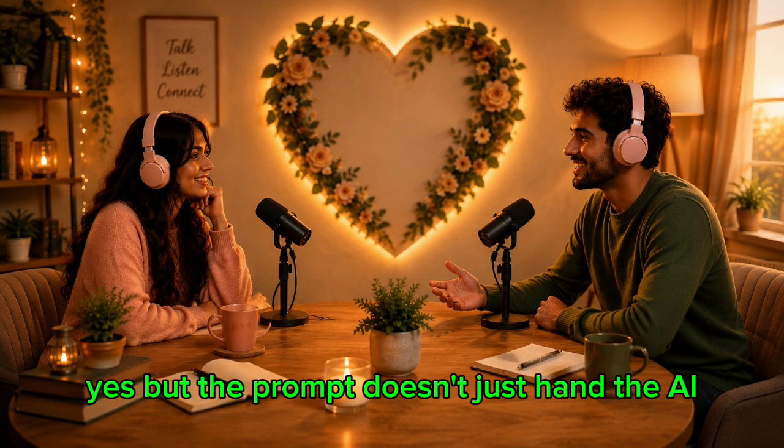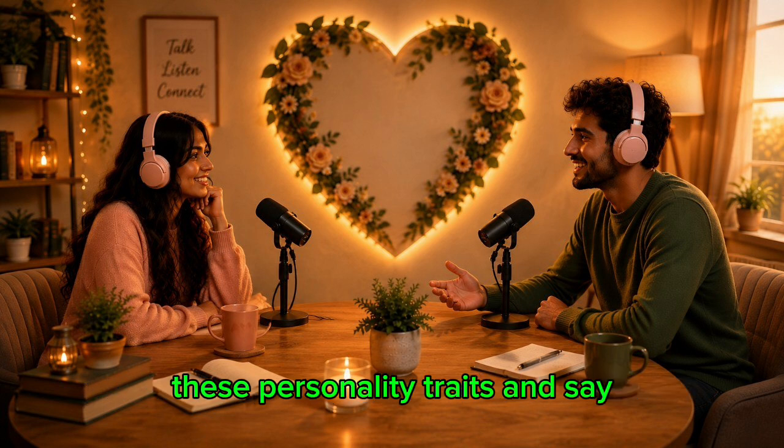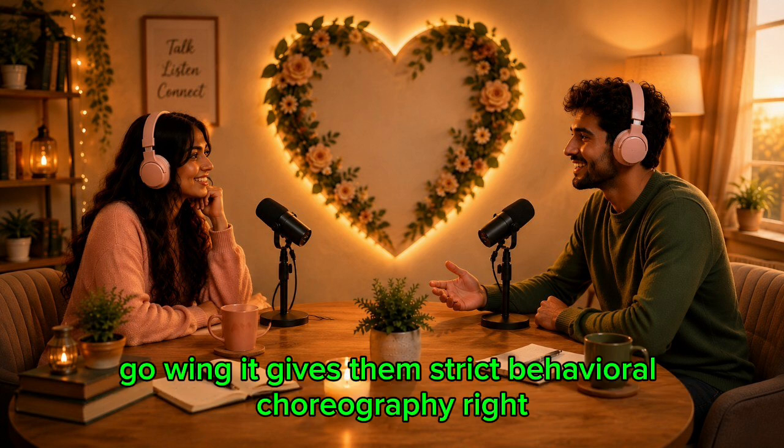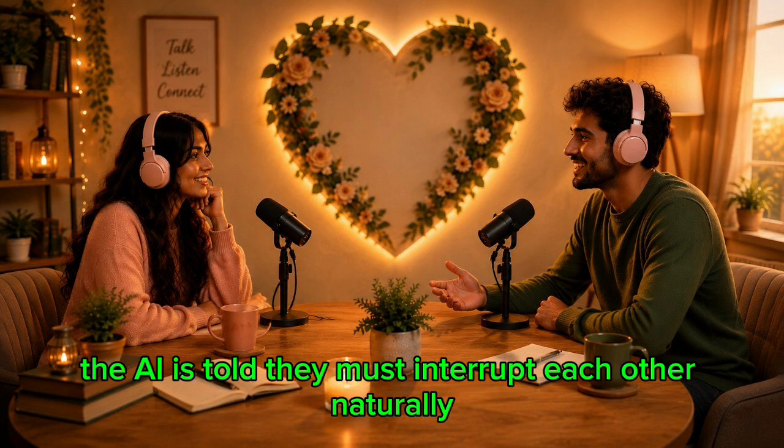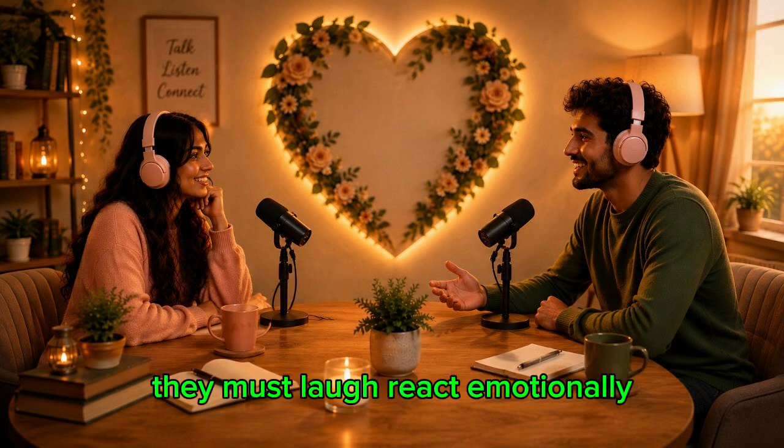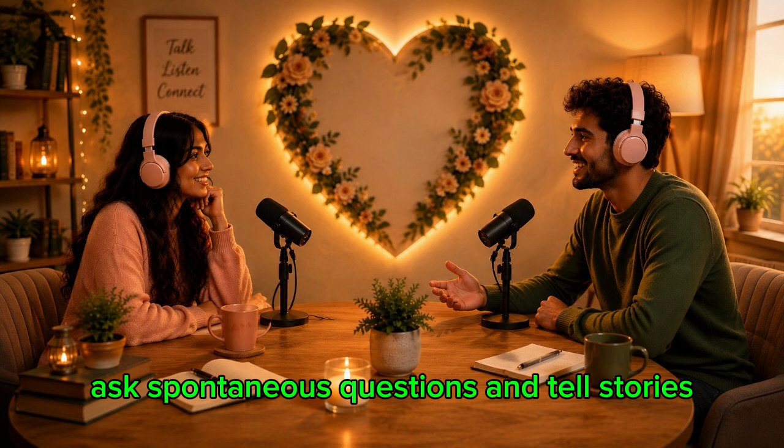Yes. But the prompt doesn't just hand the AI these personality traits and say, go wing it. It gives them strict behavioral choreography. Right, the choreography. The AI is told they must interrupt each other naturally, they must laugh, react emotionally, ask spontaneous questions, and tell stories.